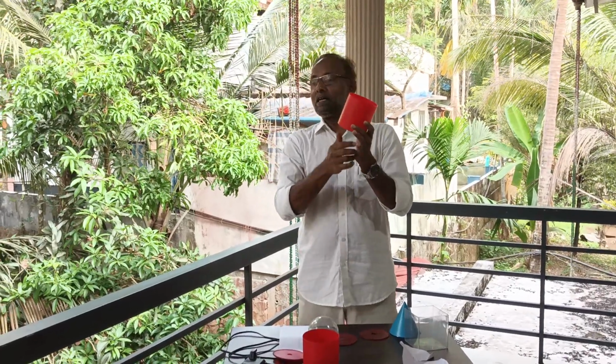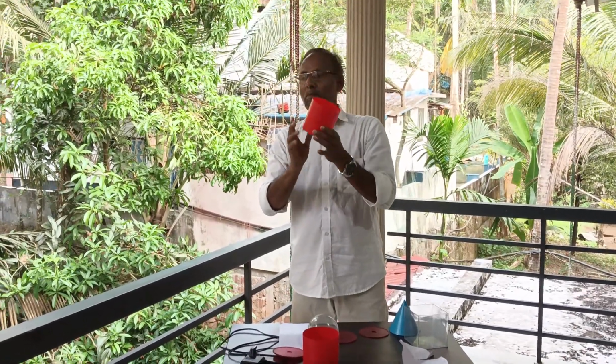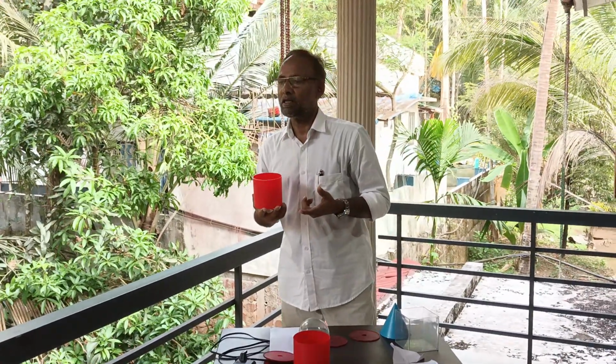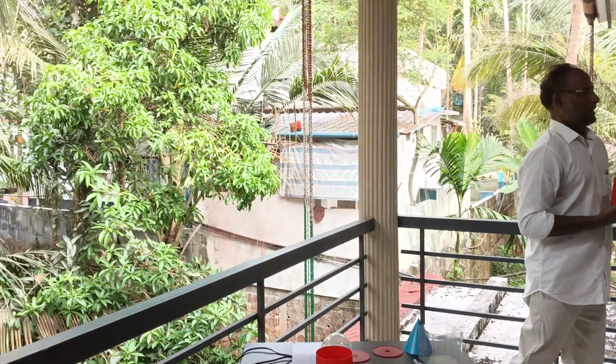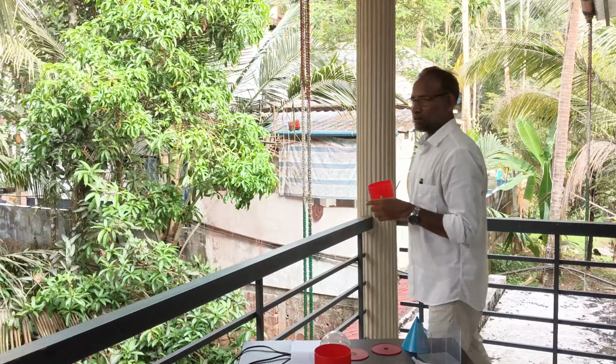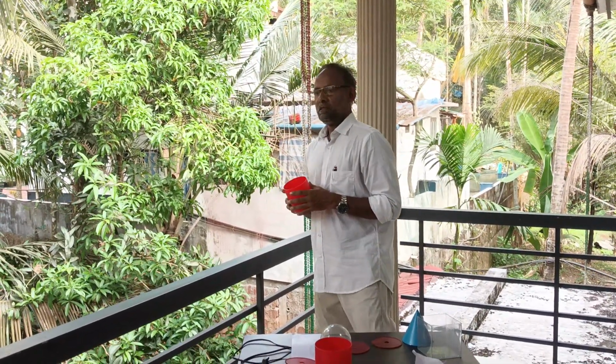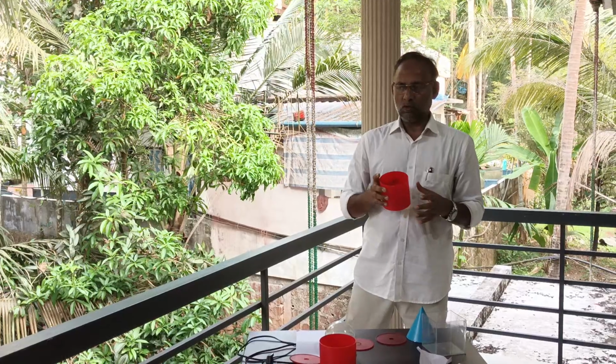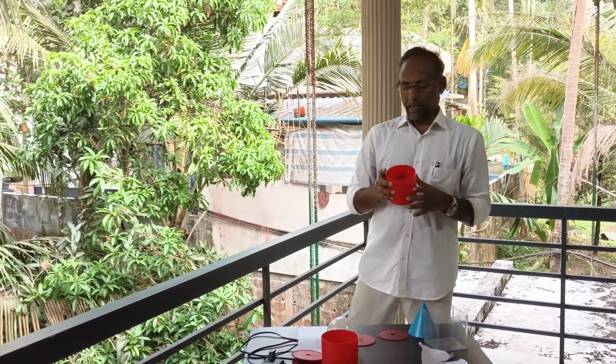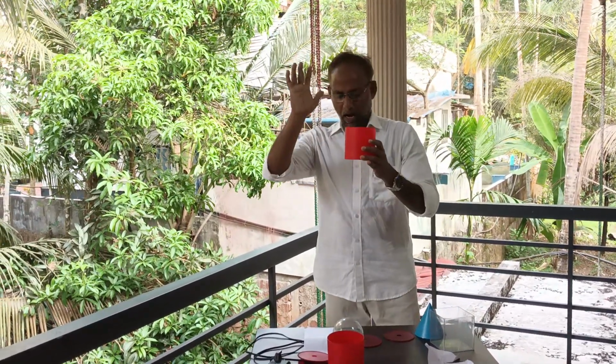Now listen here. Pi r square h. Base area into height. Okay? Write it. Adnan, write it. Don't talk. Write it. Because it is not there in your CBSE book. It is in the IGCSE book. You can see this one. Pi r square h. Base area into height.